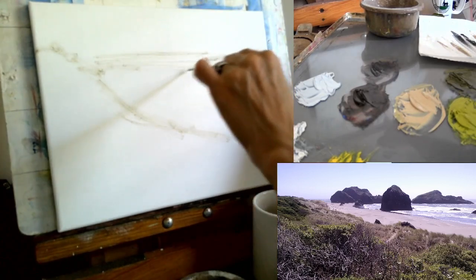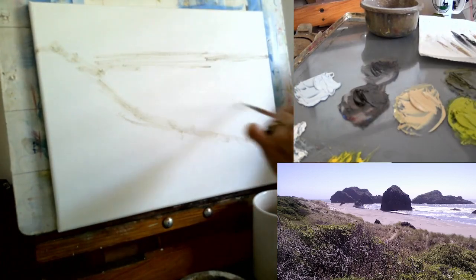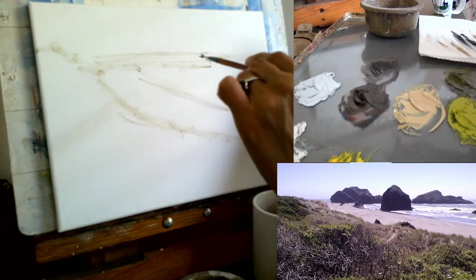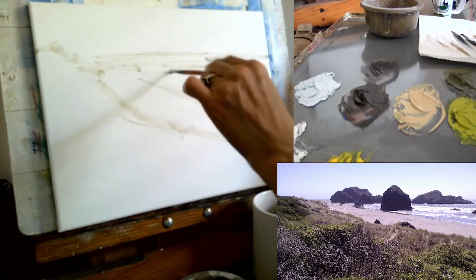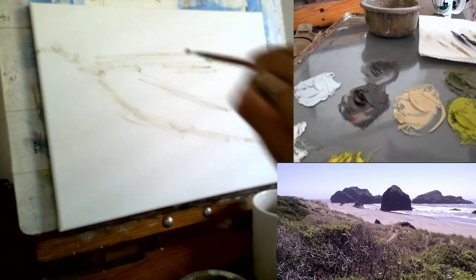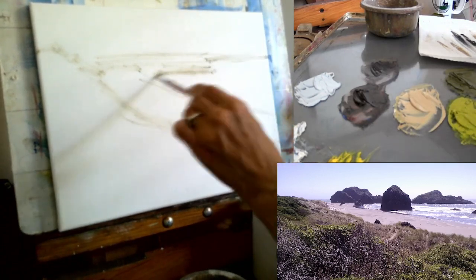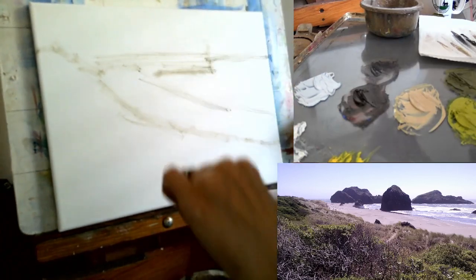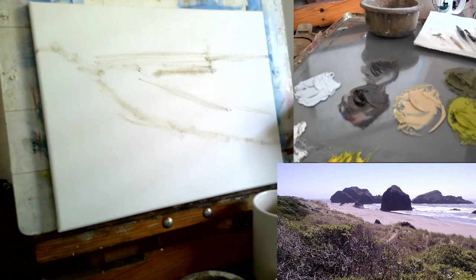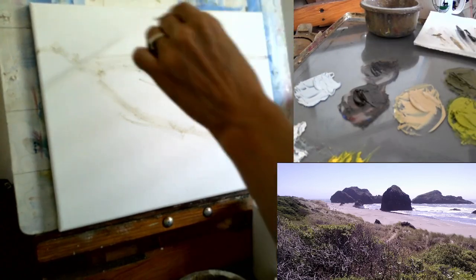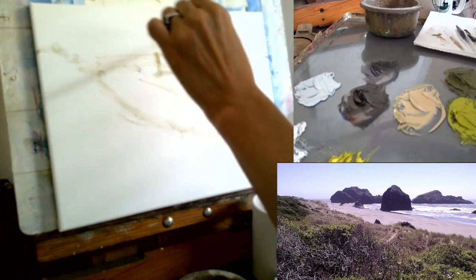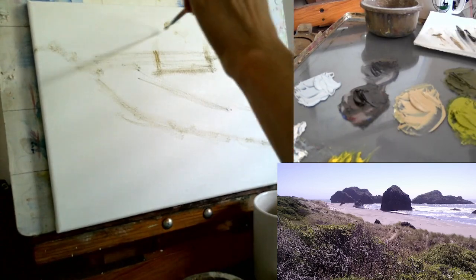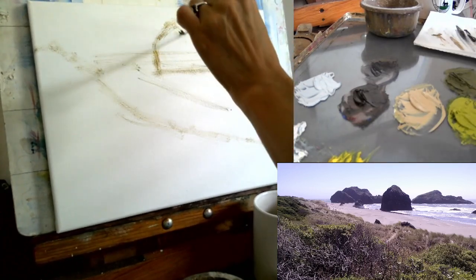Then I have the sand, the rock, trying to figure out where the bottom of my rock is, like that, about like that. Top and sides, a little bit pointy. I don't want to hit the top of the canvas. I need to leave a little space.